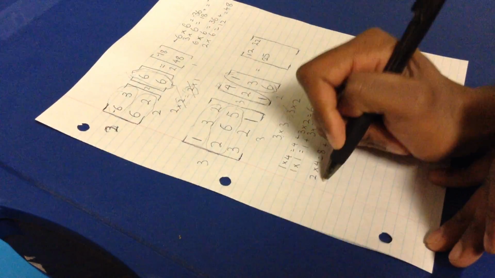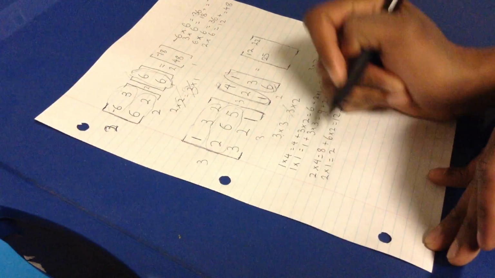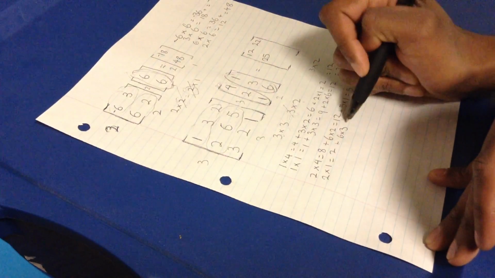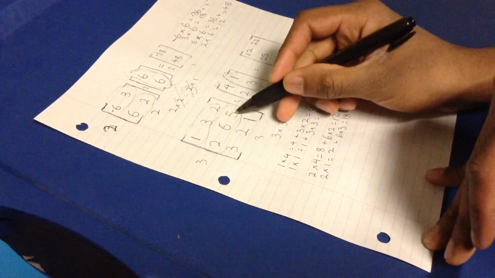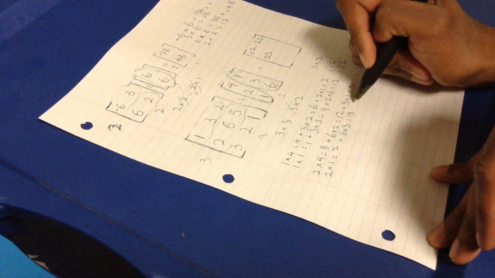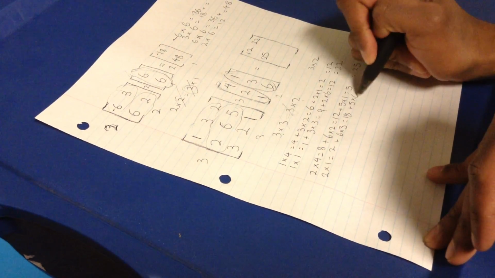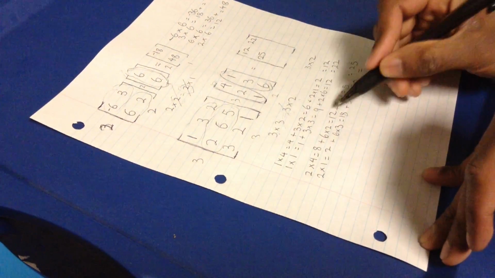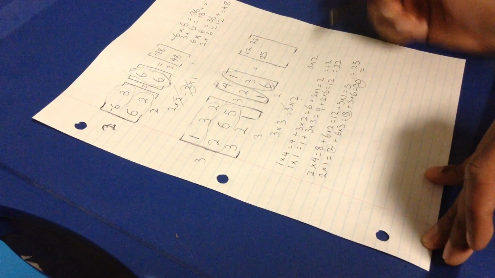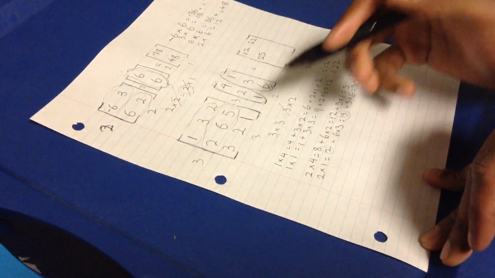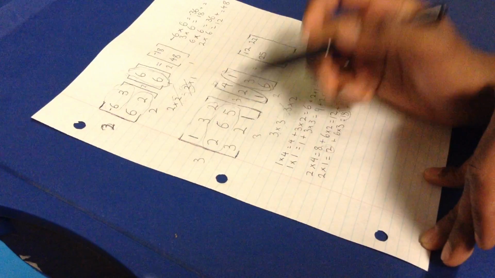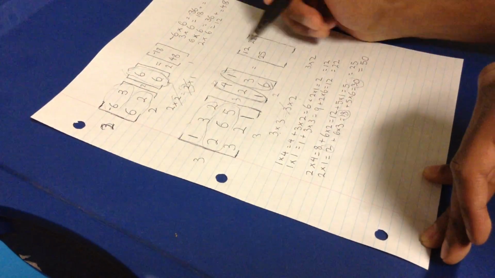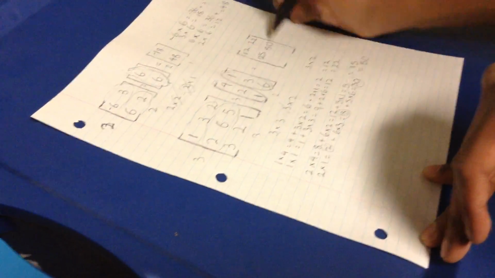So 2 times 1 is 2, 6 times 3 equals 18, and 5 times 6 equals 30. That results in 18 plus 30 plus 2, which is 50. Once again, it's the second row and the second column, on the right side, so you'd write 50 here.